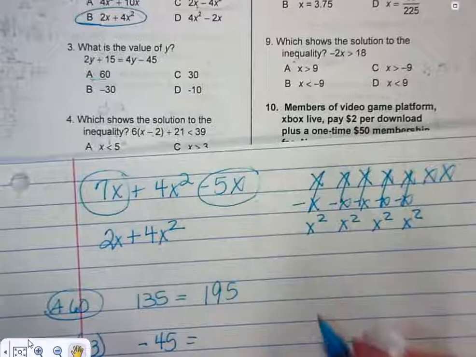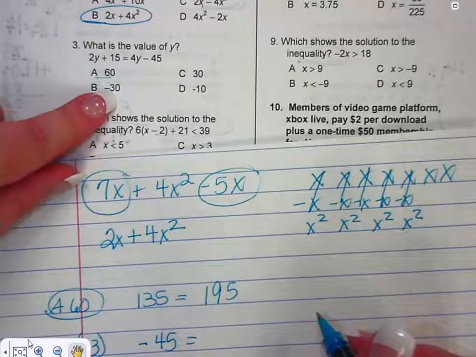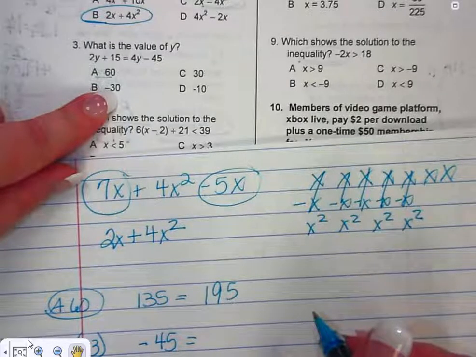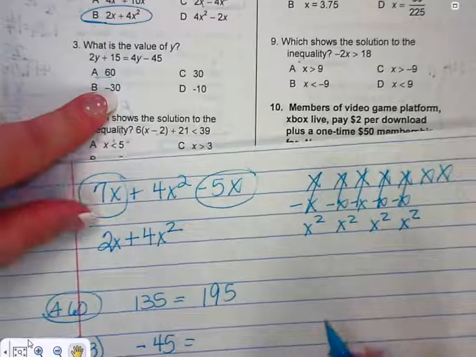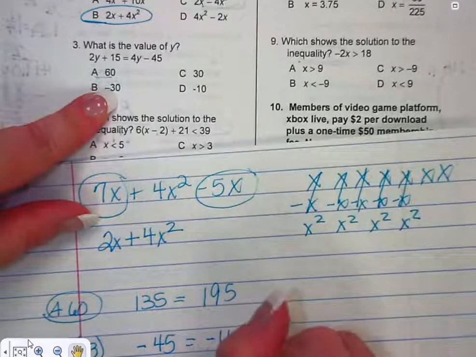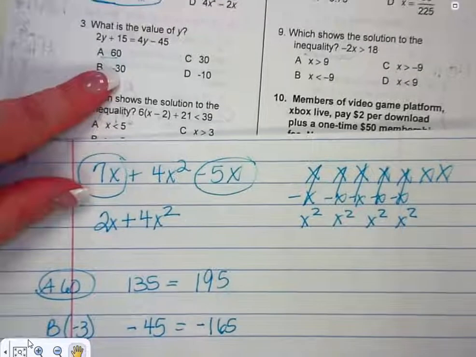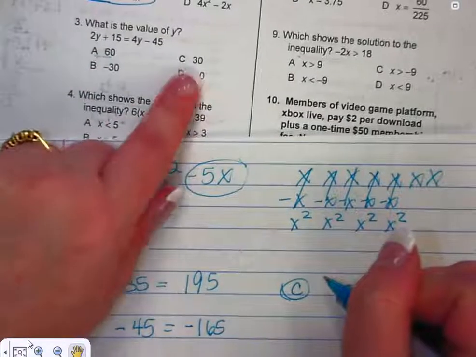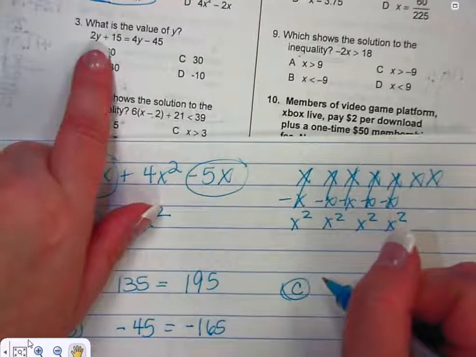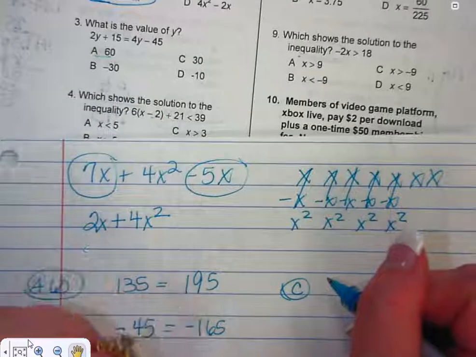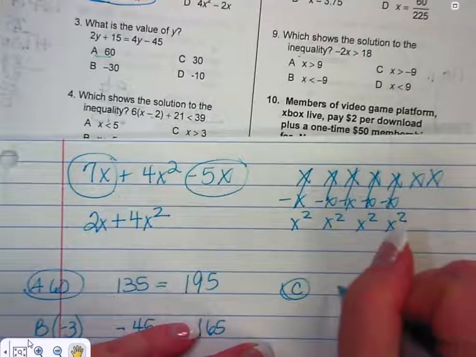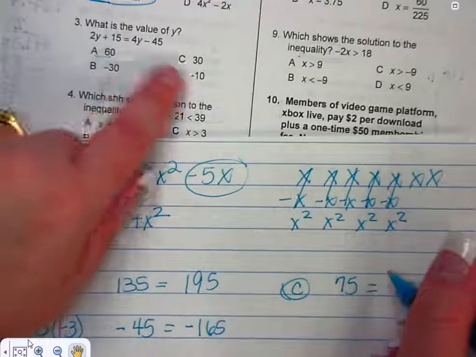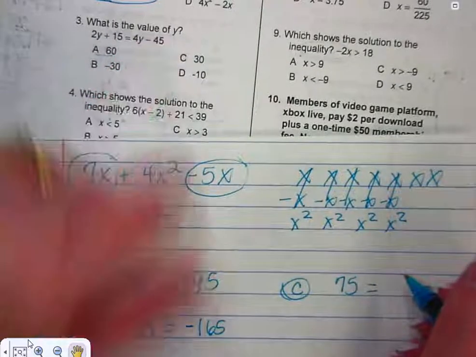Okay. Now try 4 times negative 30 minus 45. Okay. So is B our answer? No. All right, everybody should be trying these. C. What is 2 times 30 plus 15? All right. And now try 4 times 30 minus 45.